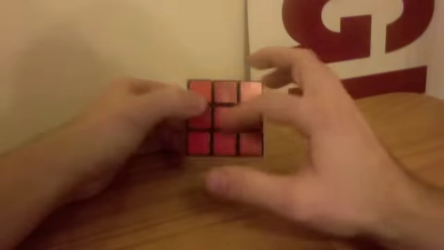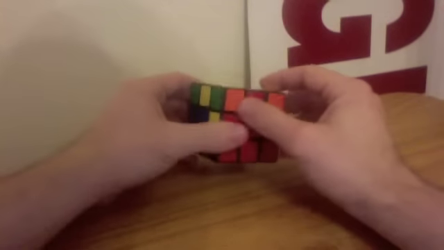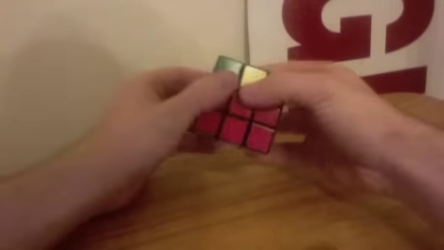Our last one, line the red up. We're going to move it to the left again, so use the first algorithm: up inverted, left inverted, up, left, up, front, up inverted, front inverted. And now we have our first 2 layers complete.